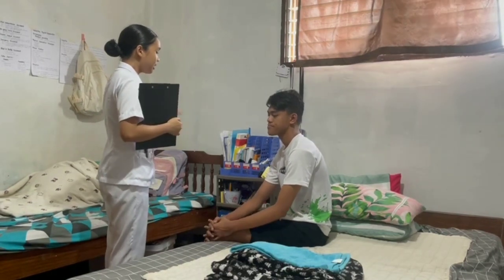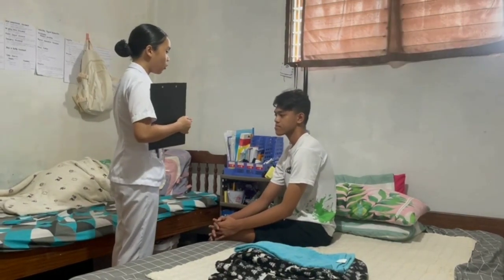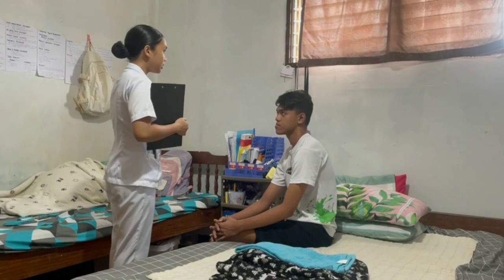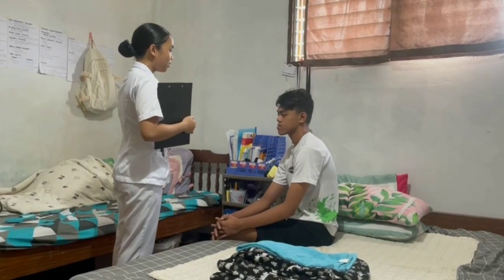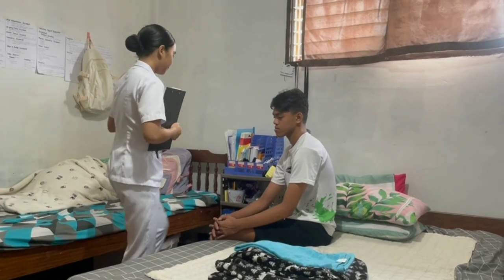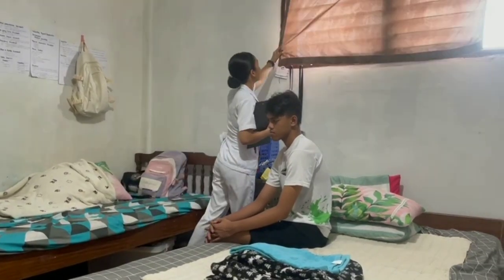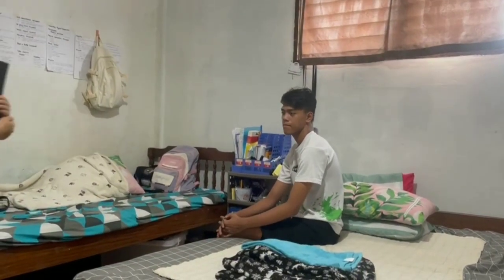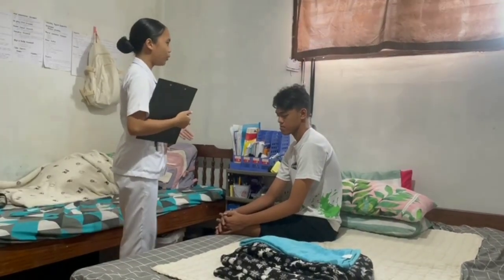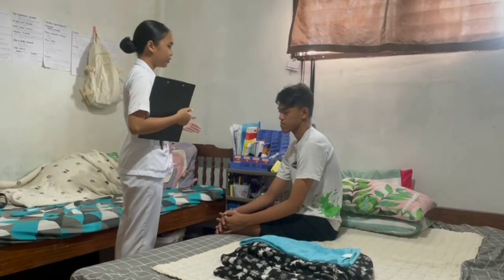So, now, I will close the door so that no one from the outside will disturb us during the whole assessment, and also, I will fix the curtains. So, sir, are you comfortable with the room temperature?